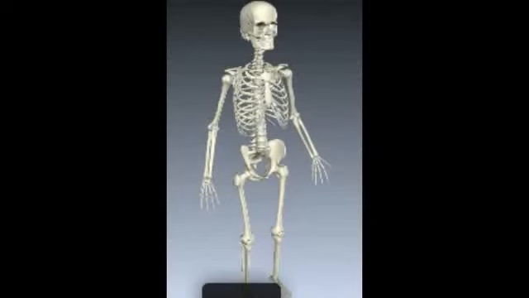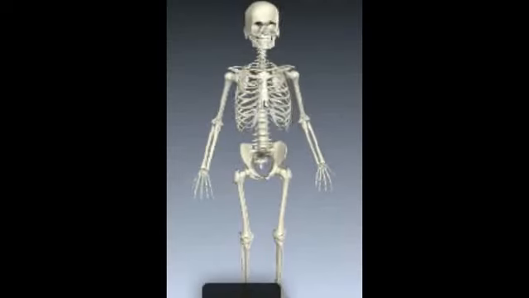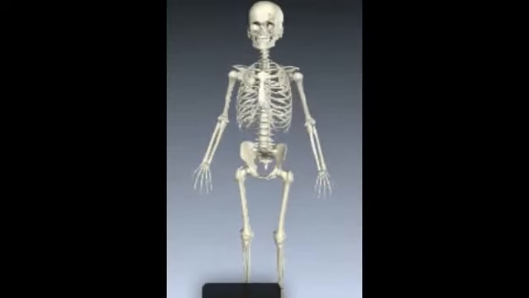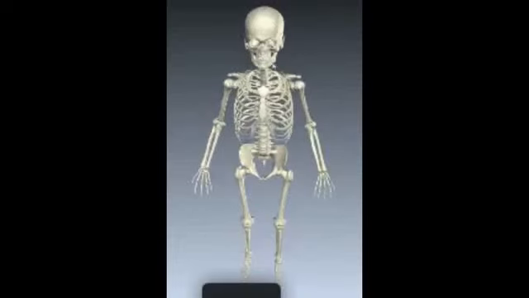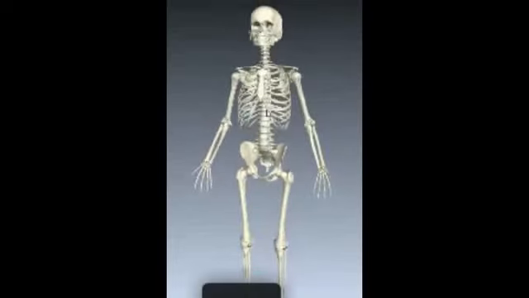That much they are stronger and made it in a way to protect your internal organs and functions. Another function of your skeleton is movement.